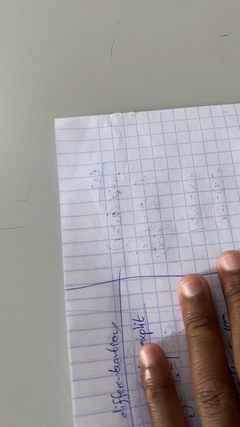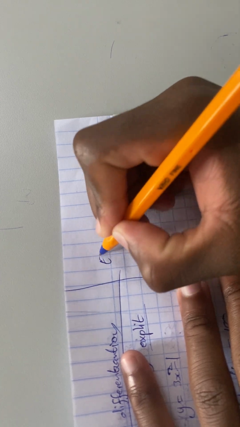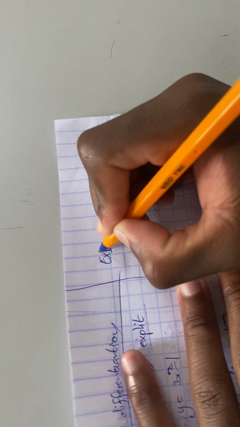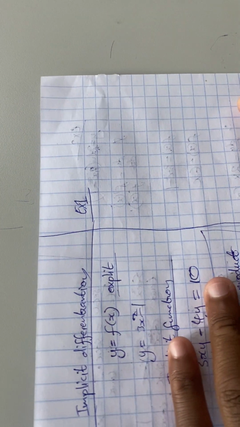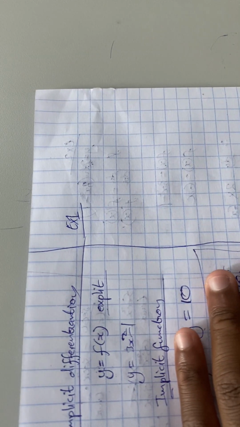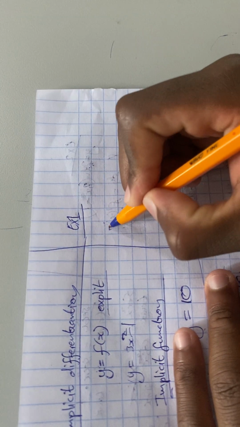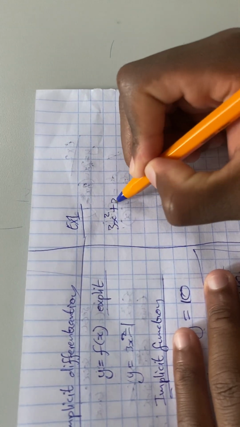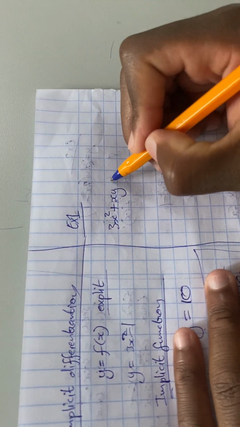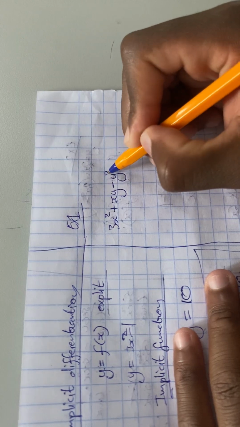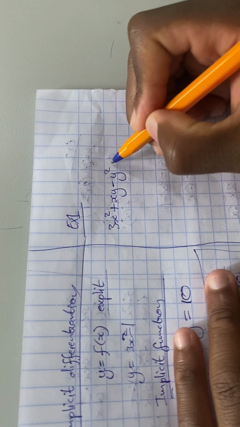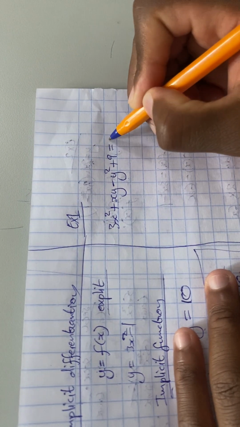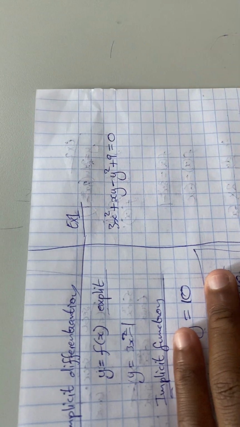So now let me just work on an example. Example 1, looking at implicit derivatives. If you are given a function 3x squared plus xy minus x squared, plus 9 is equal to 0.